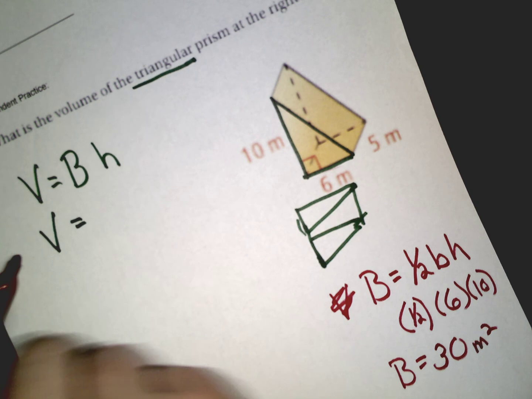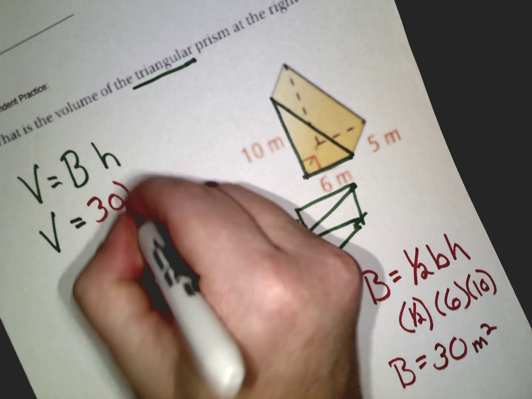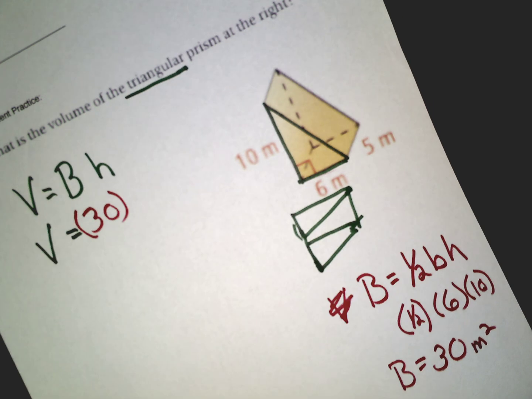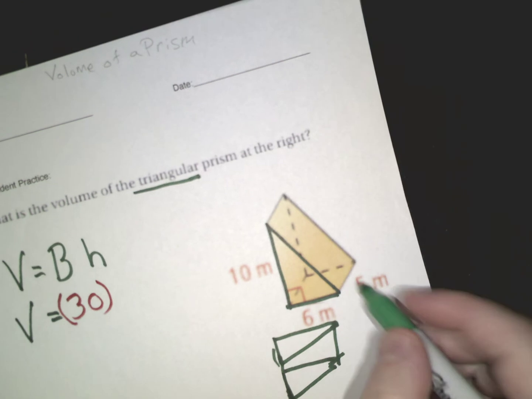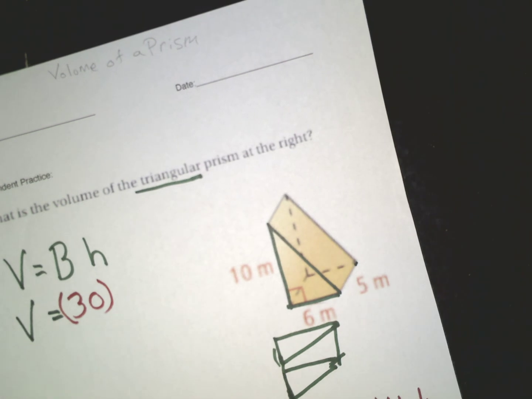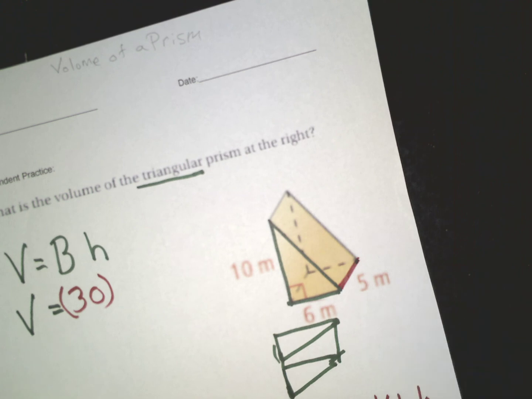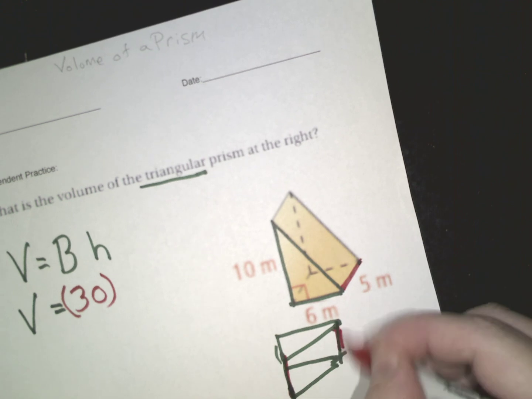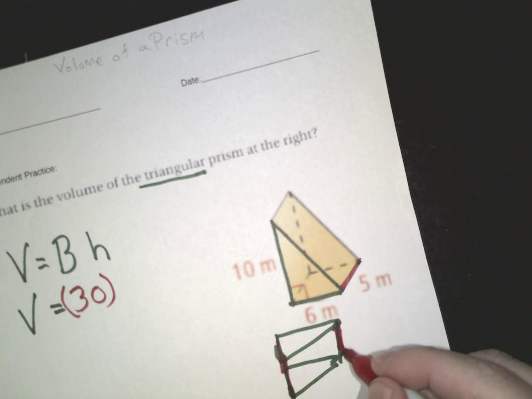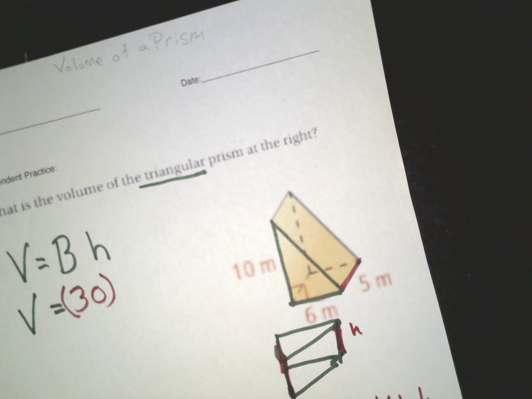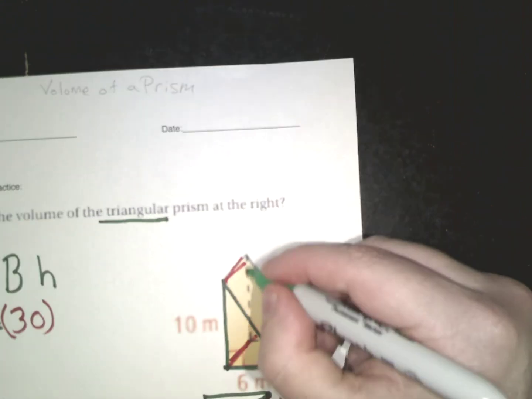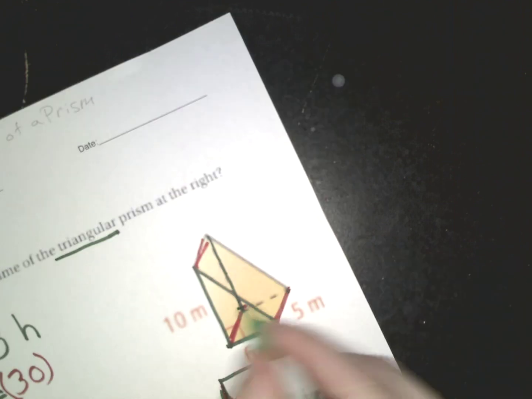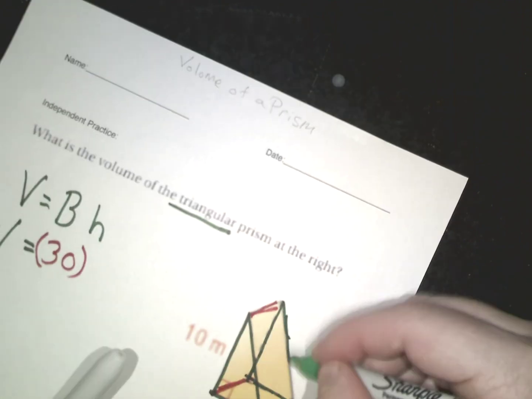So now I can come back in here and plug in that big B. Now that big B is 30 meters squared times my height. Now here's where things change. Now the height is the number here, right? Or in this case, it would be here. My bases are my triangles, because it's a triangular prism.